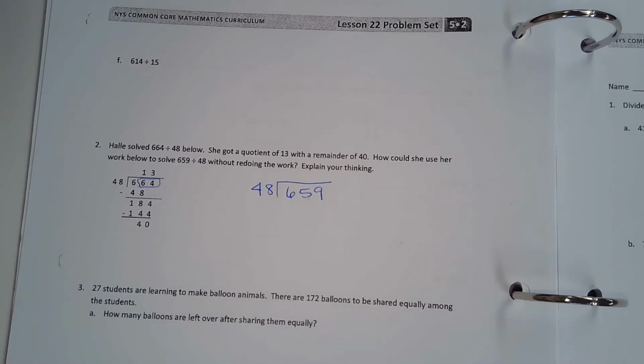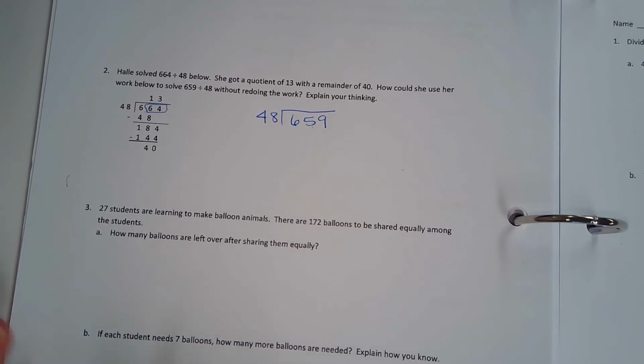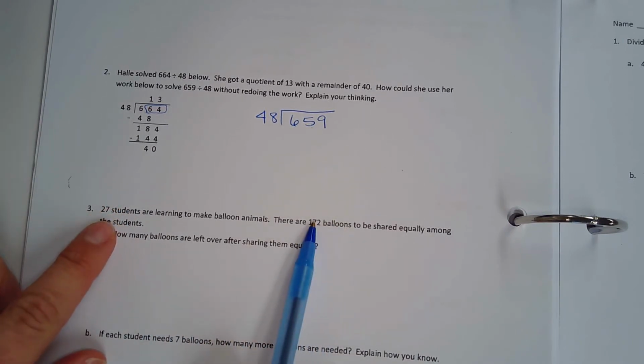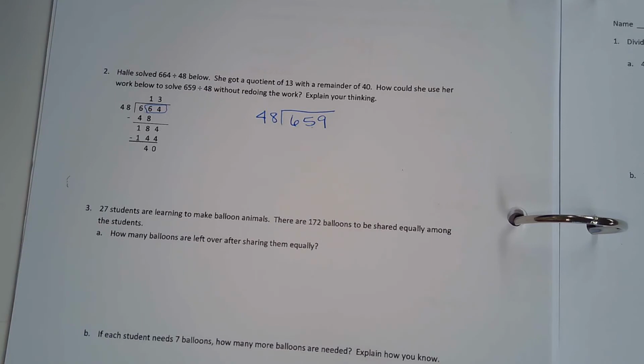Then, problem 3, 27 students are learning to make balloon animals. There are 172 balloons to be shared equally among the students. Oh my gosh, this is CGI. How many balloons are left over after sharing them? So, what operation are we doing right now? What operation?